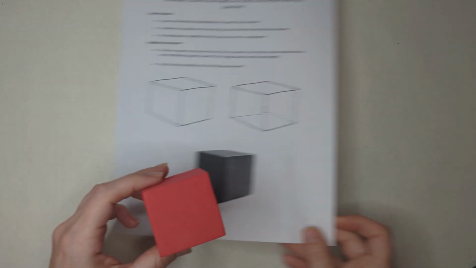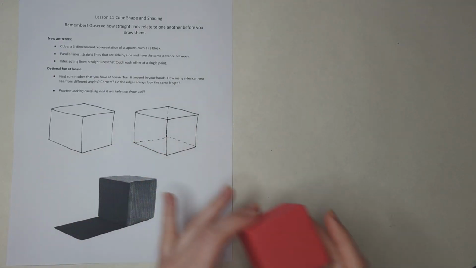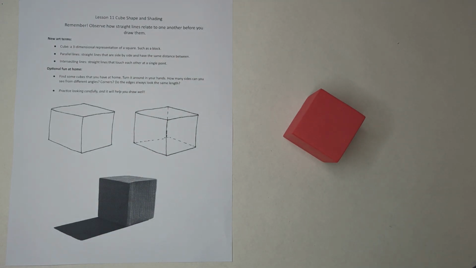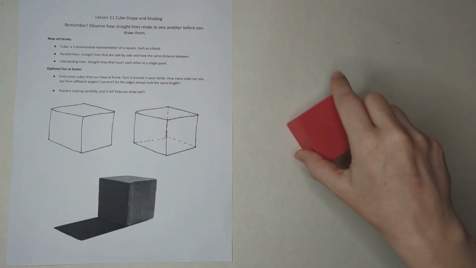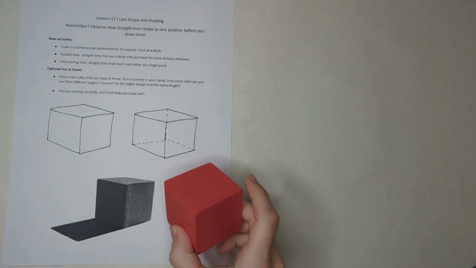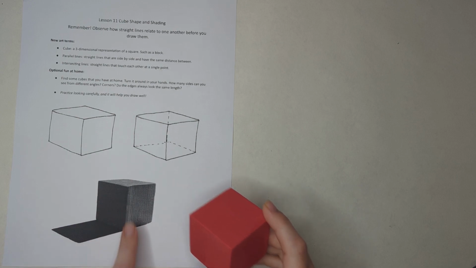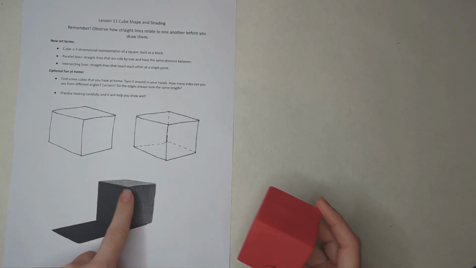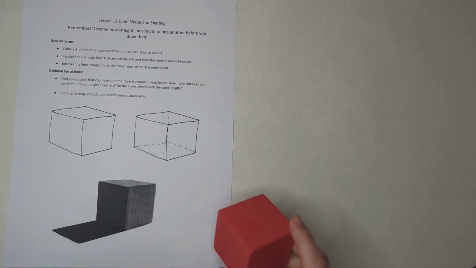Let me grab our paper for today. So this is the handout that you need. We need to notice that this is the cube, this is the same cube. I took a picture of it and put it on your handout so that it won't move and you won't move. And you can look at it from this one angle as we try to draw it.